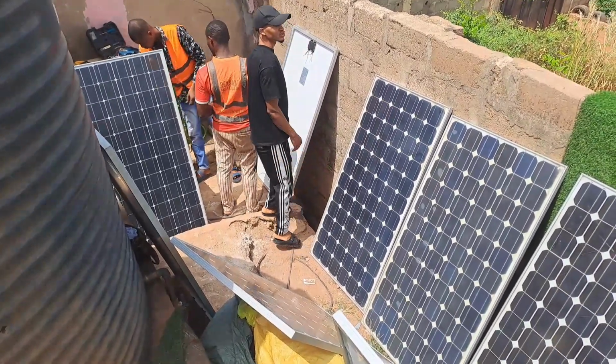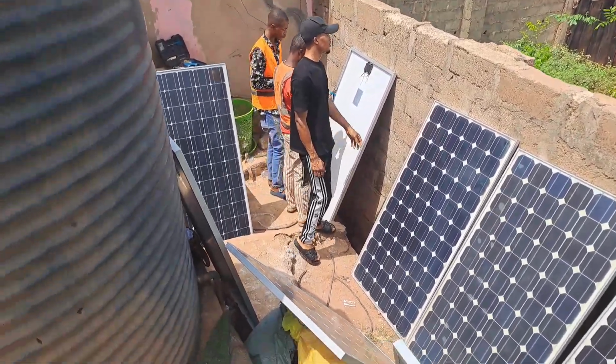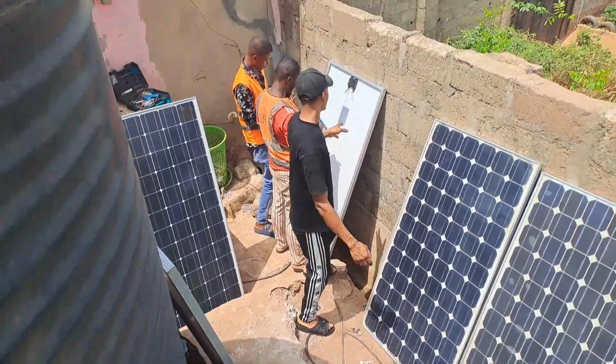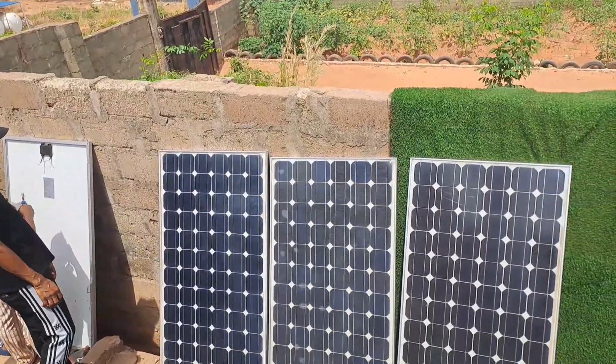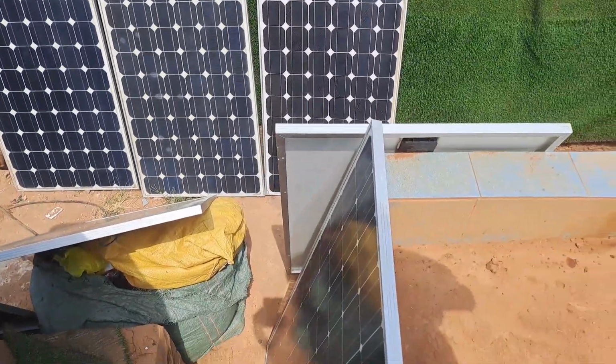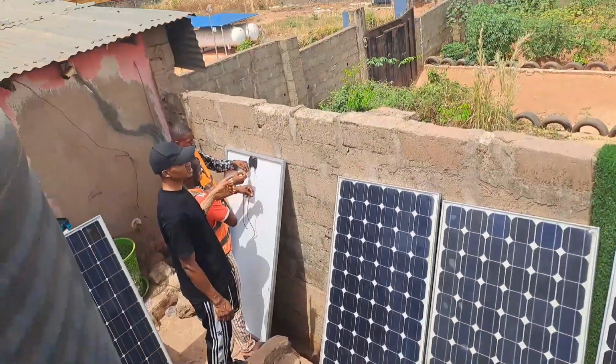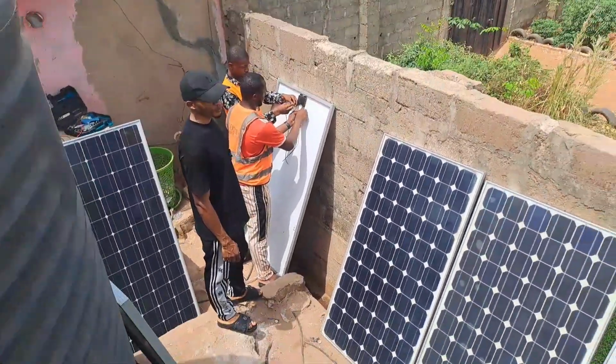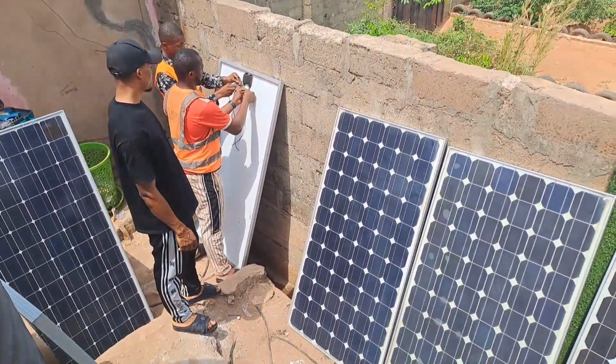As we all know, a solar panel has a 25 year warranty and it hardly gets damaged unless it is broken with the cells. So because of that, he demanded Canadian panels, and we are trying to put them in order.